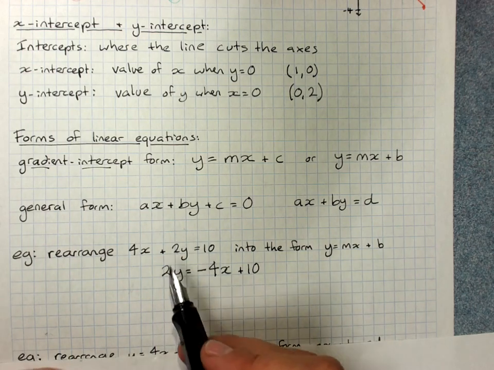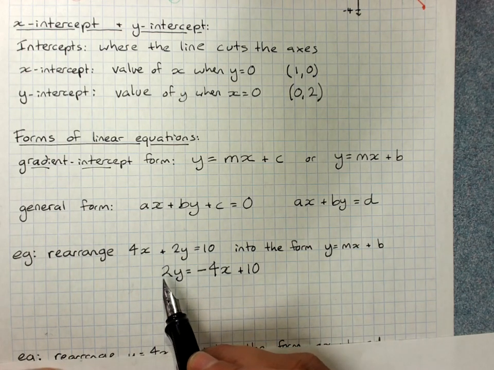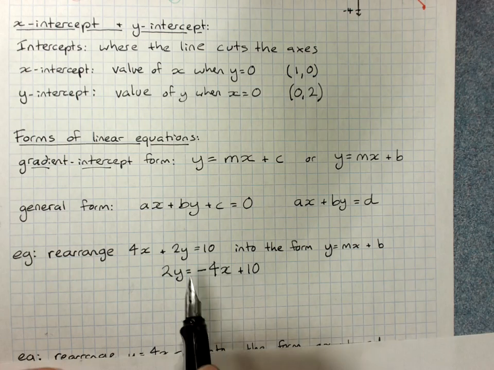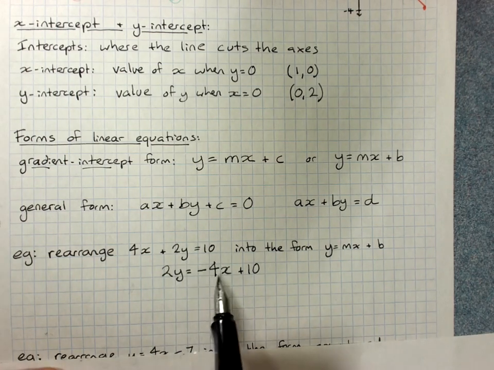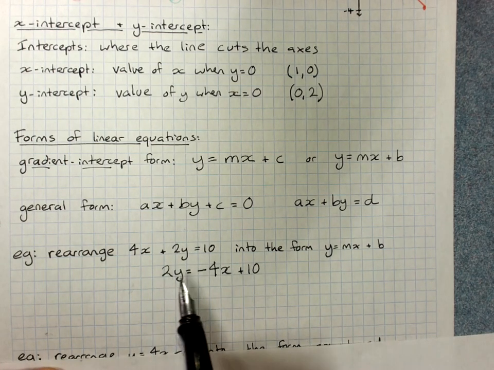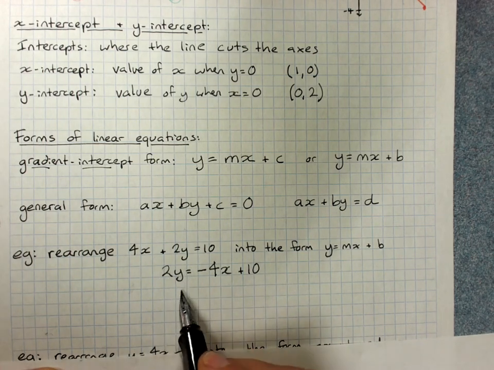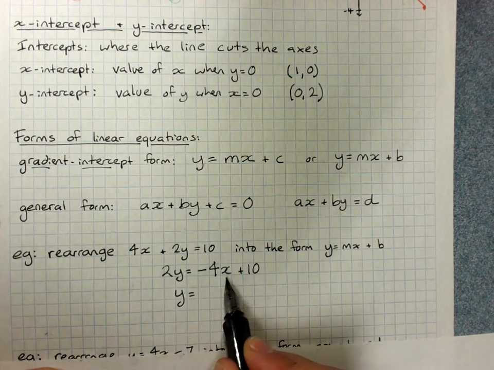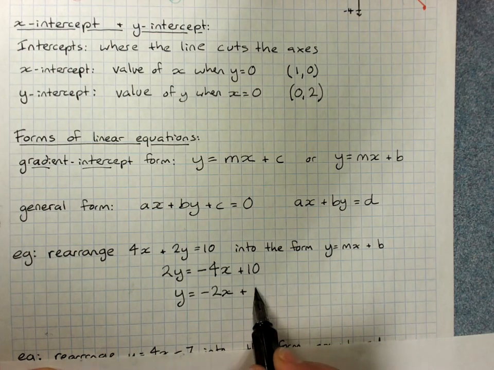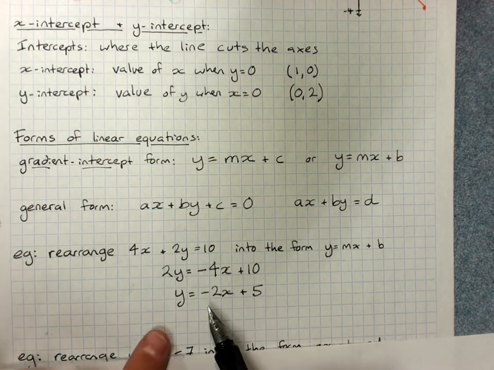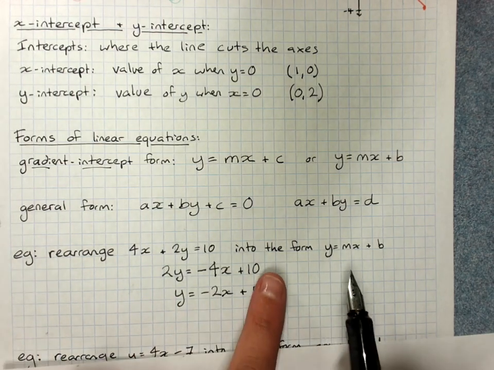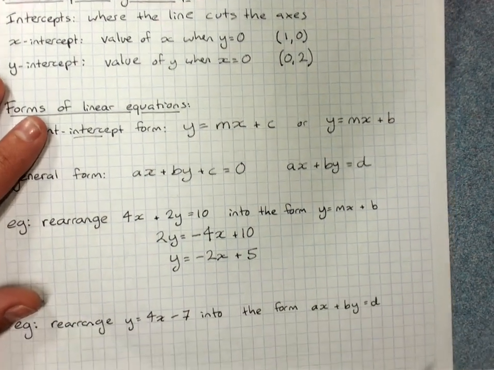And then I had y times 2. I need to divide by 2. You must remember to divide both terms, or all three terms in this equation here, by 2. 2y divided by 2 is y. Negative 4x divided by 2 is negative 2x. Plus 10 divided by 2 is 5. So I've rearranged that into the form y equals mx plus b.